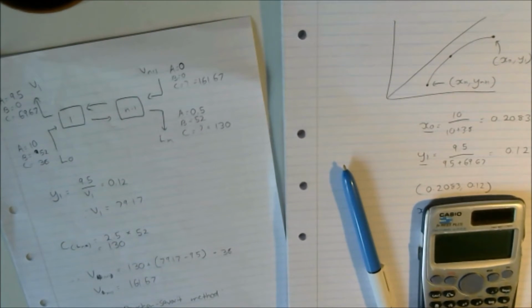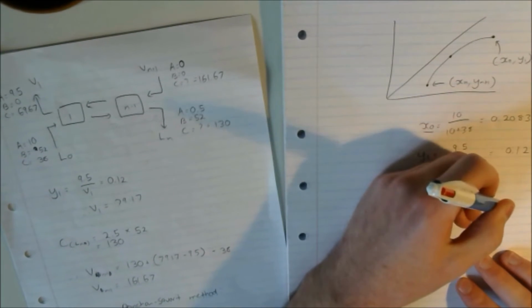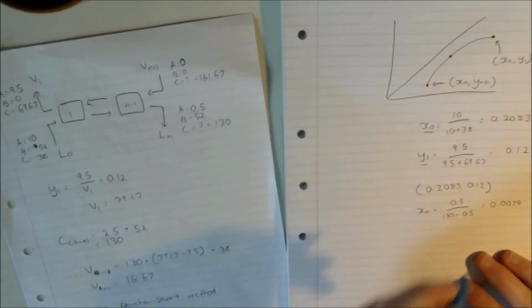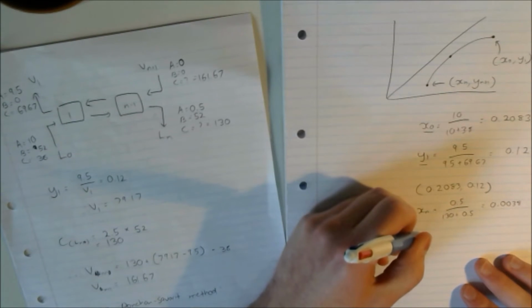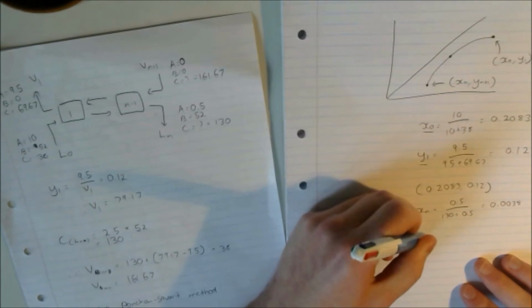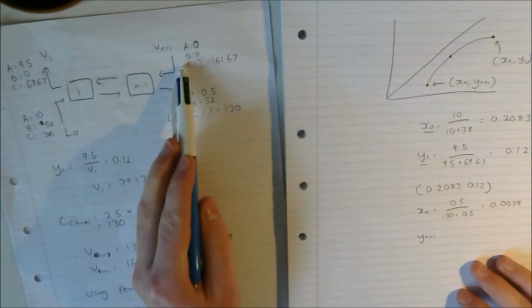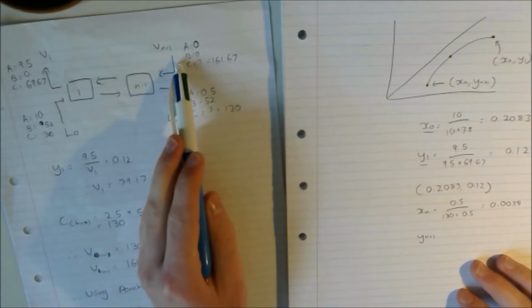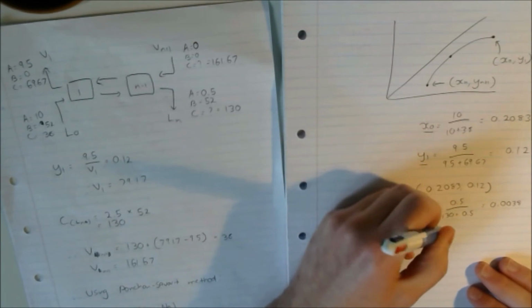So that's going to be a really, really small number, 0.000338. So effectively 0. And then yn plus 1, that's going to be the concentration of A in our solvent stream. And since we're told in the question that it's a pure solvent, there's going to be no A in that stream, so hence yn plus 1 is going to be 0.